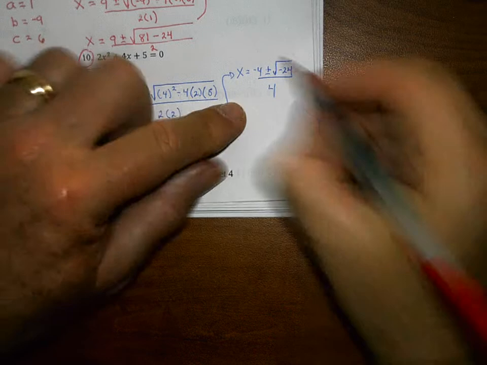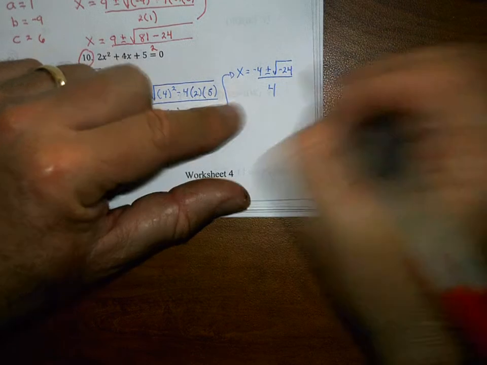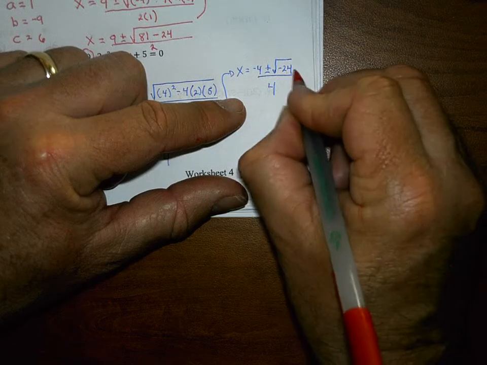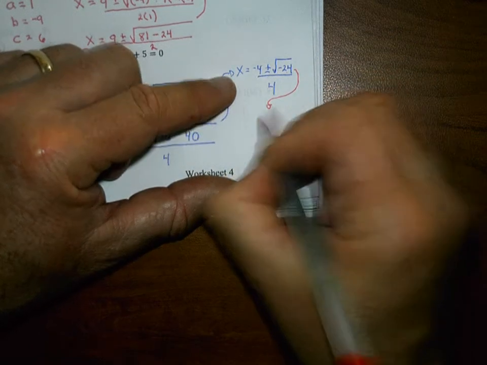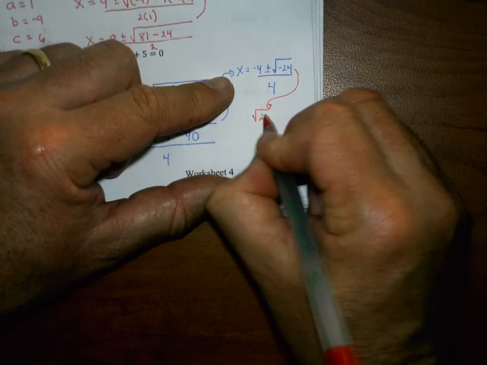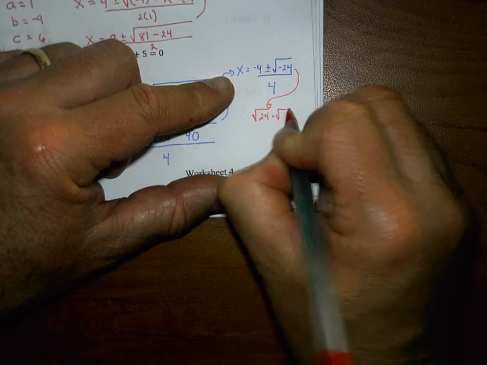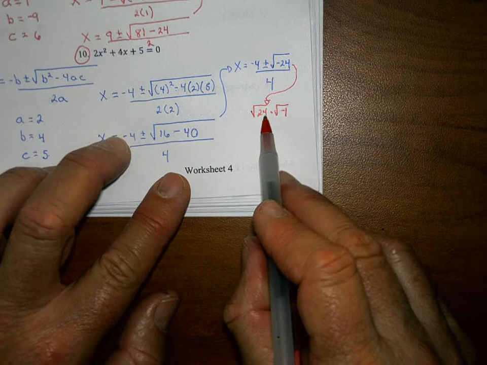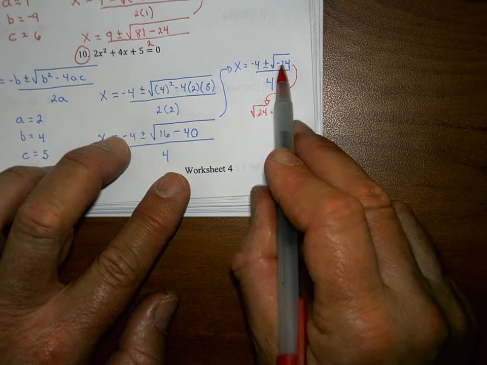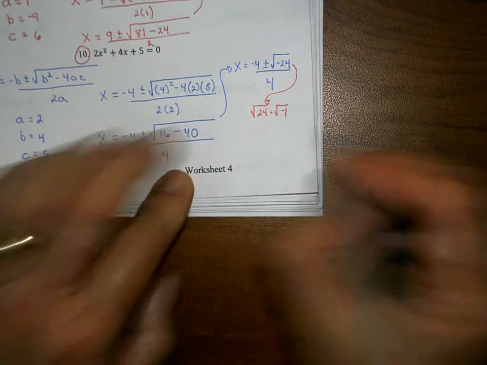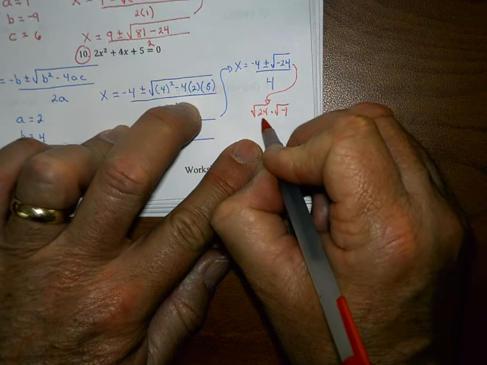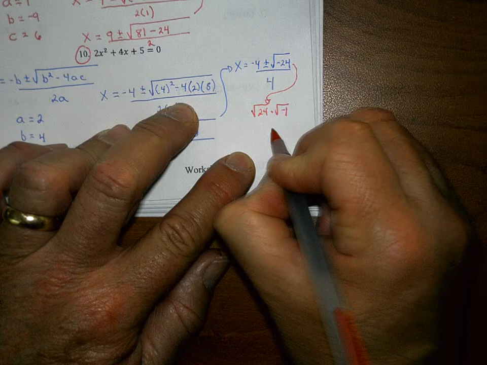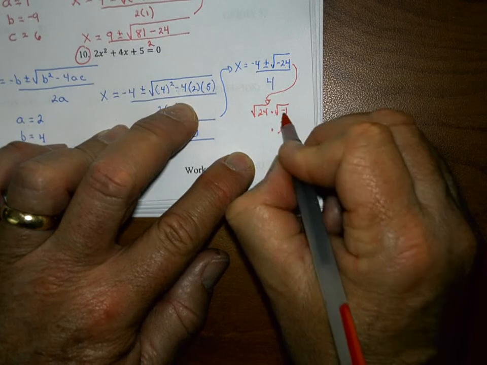So how do I simplify the square root of negative 24? Watch. I'll do it over here so you can see how to do it. I take the square root of positive 24 and I multiply it by the square root of negative 1. This is what we do when we have square roots of negatives. Now notice, is 24 times negative 1 negative 24? Yeah, that works out. Now I know that the square root of negative 1 is i, by definition, and then what do I do with 24?